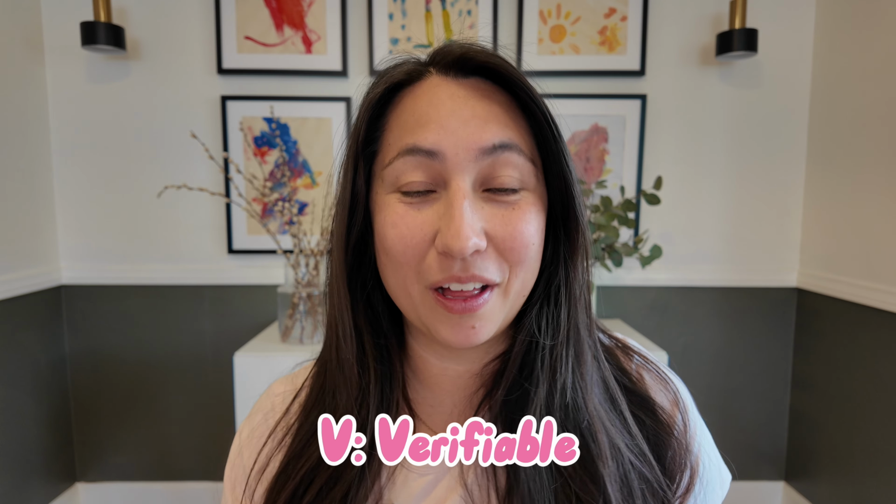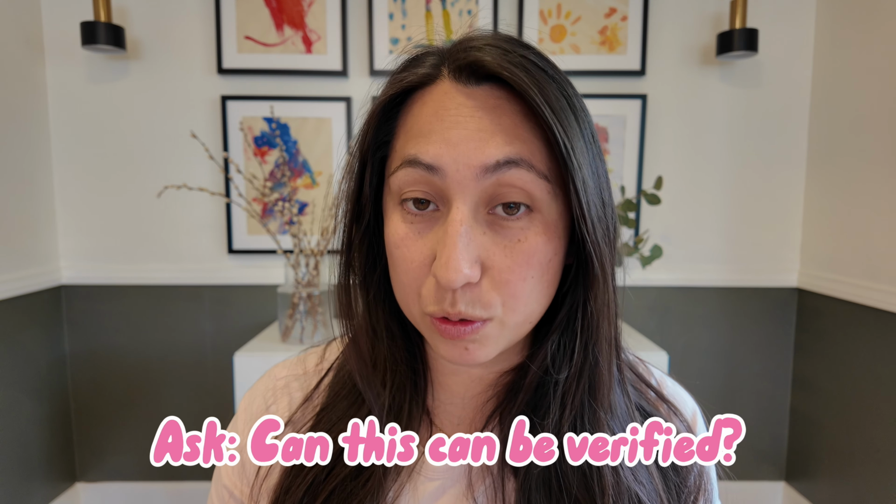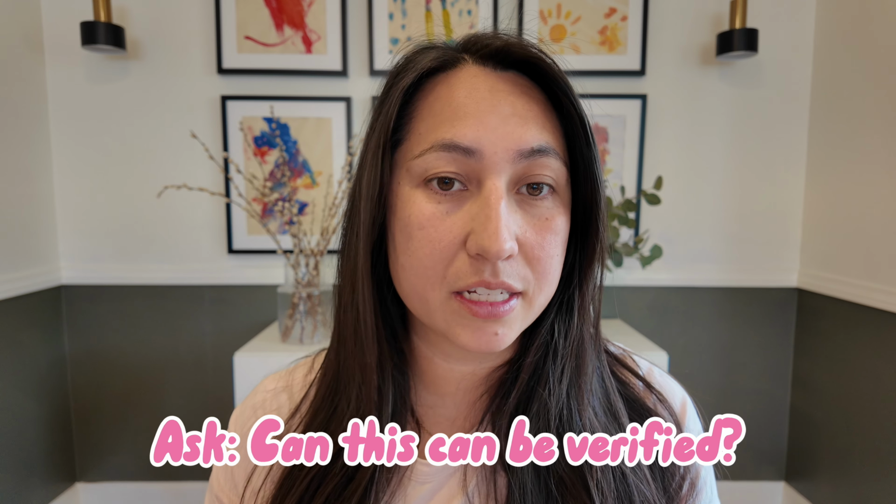V, verifiable. This means that you want to make sure that you can verify whatever information is being shared. So this means that there are sources, there's evidence, there are links to facts, linking you to trusted websites, to books, to other experts. And we also want to make sure that whatever information it is, we can double check it from multiple sources.